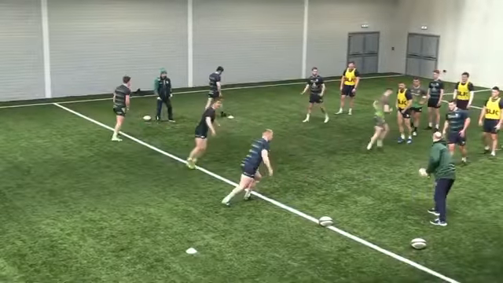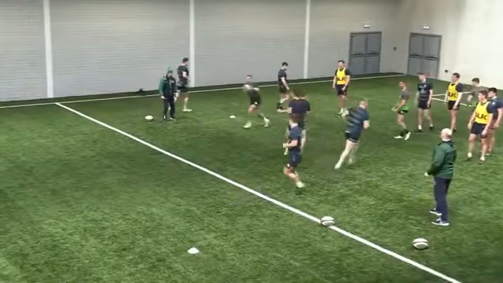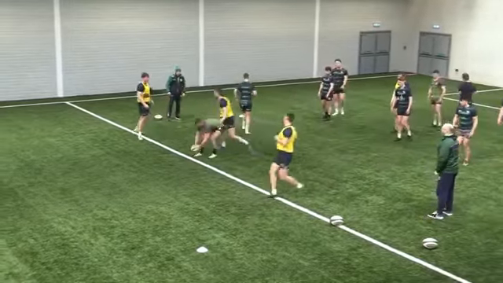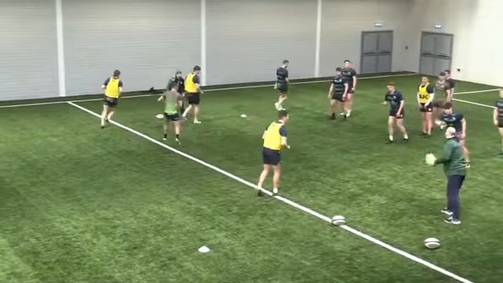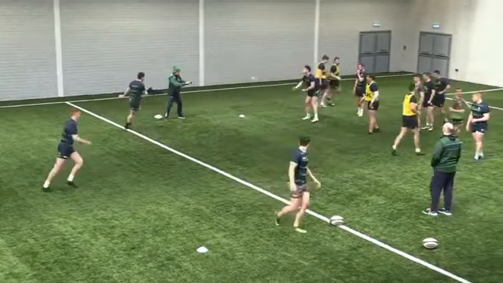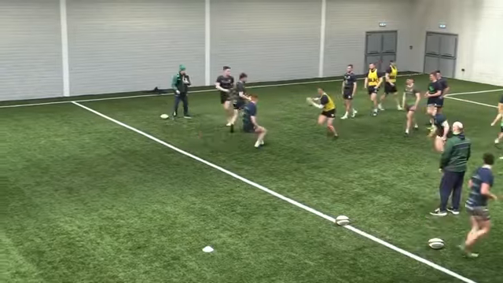Here we see the coaches have progressed to a new activity, working on a continuous 3v2. Again, the coaches are looking for a high tempo activity, putting skills under pressure. The player in the outside channel here is key. How he communicates to the player on the ball will directly affect how well they execute each time.